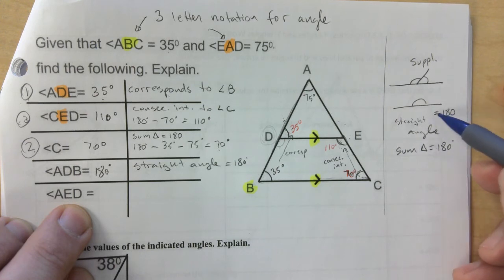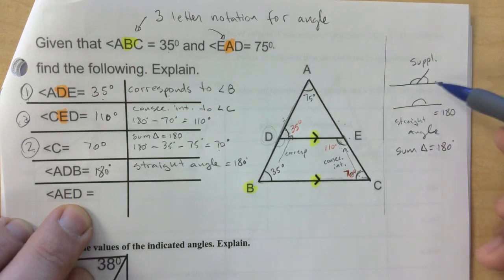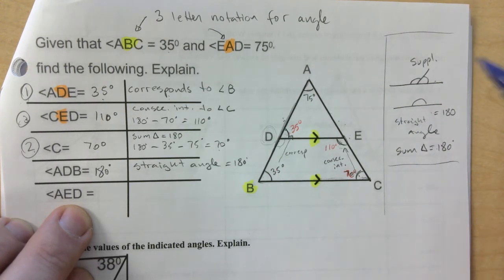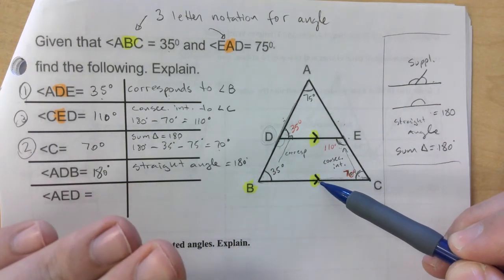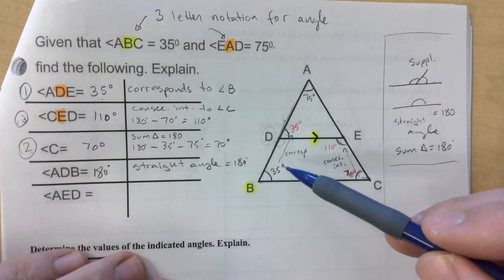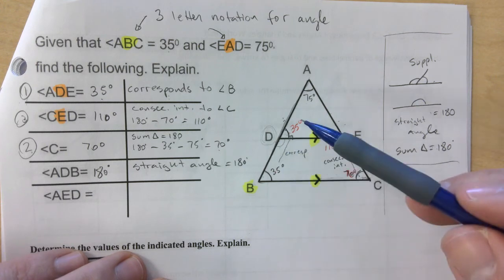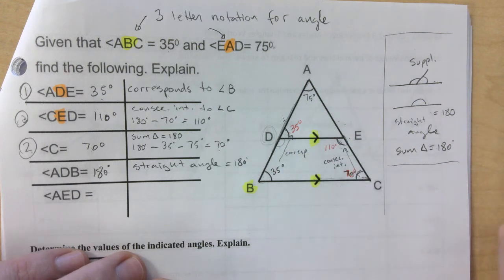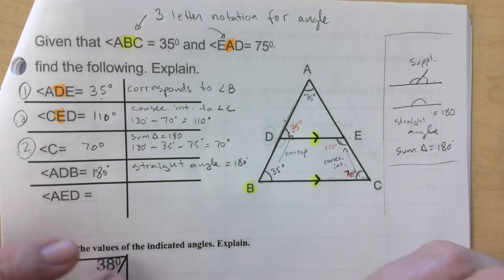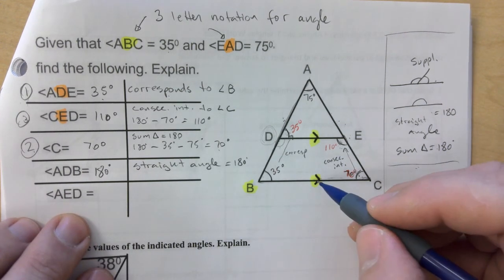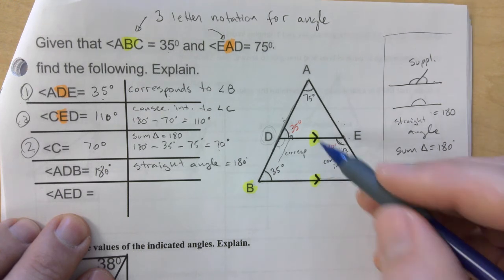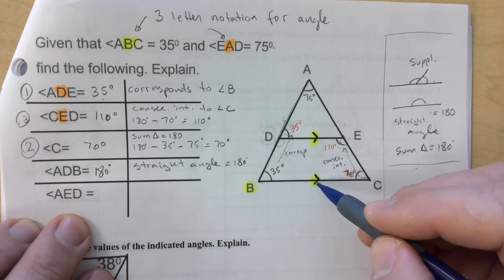So these are always there for you to use, always. You don't need parallel lines for that to be true. Then we're combining the parallel line properties you always need to watch out for: consecutive interior, corresponding, alternate exterior and interior. These are always true, while the parallel line properties are only true if you see the signs.